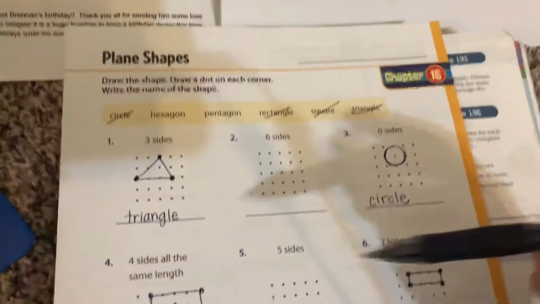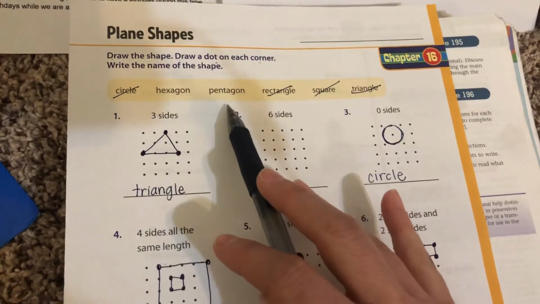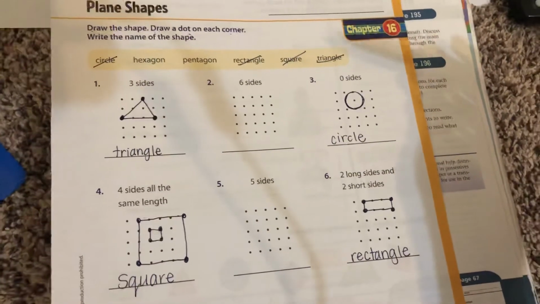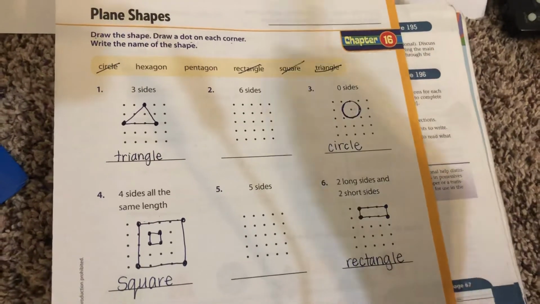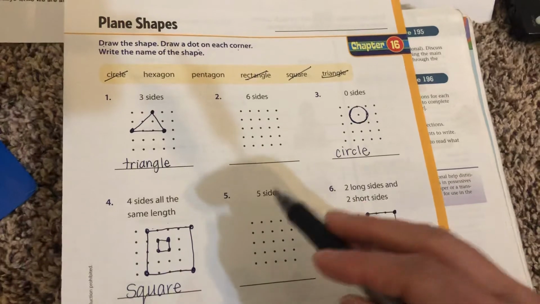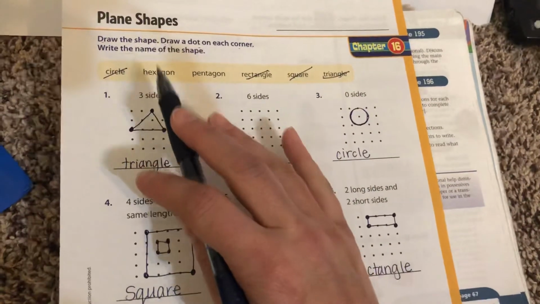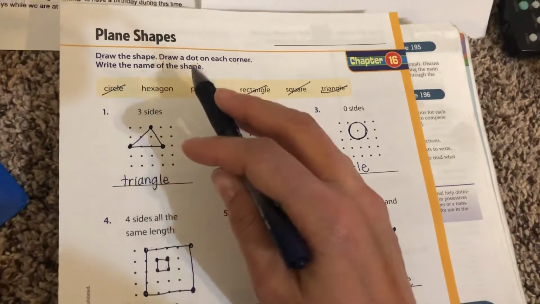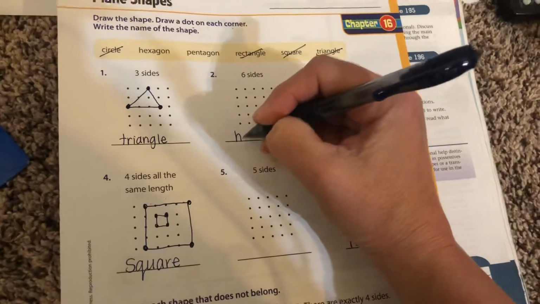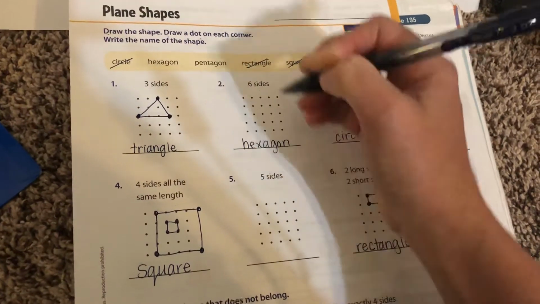All right, so now I'm left with the hexagon and the pentagon. And one is 6 sides and one is 5 sides. Well, I do know that the 5 sides is a pentagon. So this 6 sides must be the hexagon. I'll give you a hint. That's correct. The hexagon does have 6 sides.